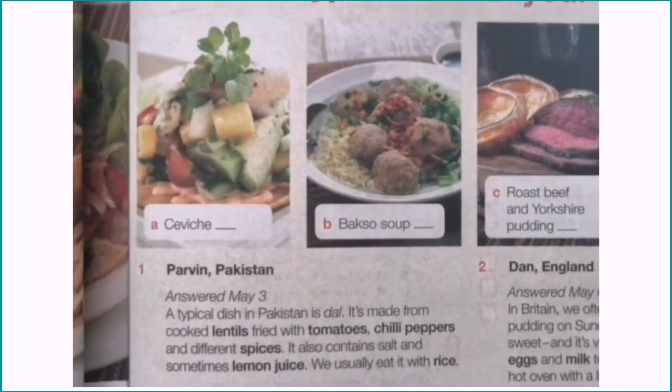A typical dish in Pakistan is dal. It's made from cooked lentils, fried with tomatoes, chili peppers, and different spices. It also contains salt and sometimes lemon juice. We usually eat it with rice.